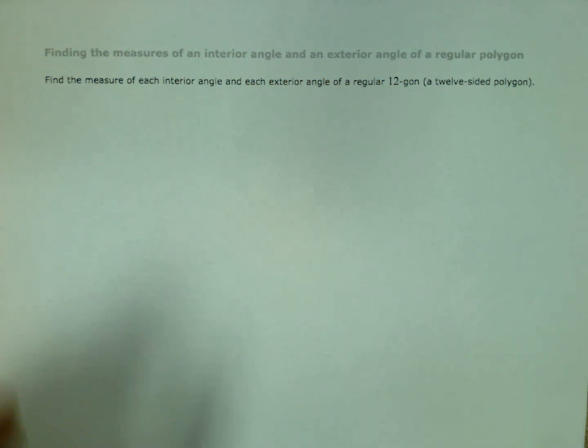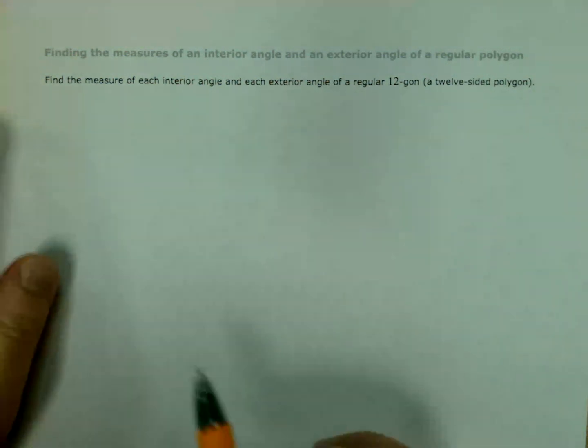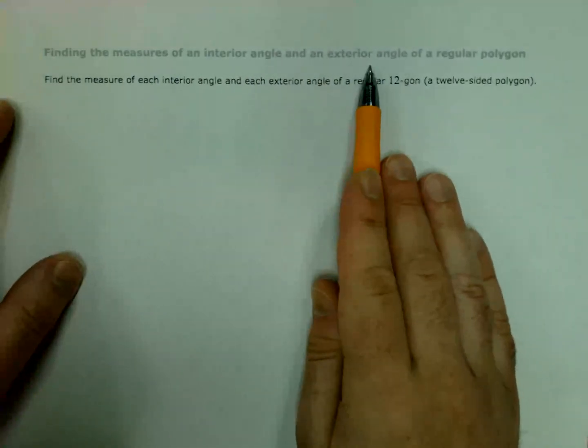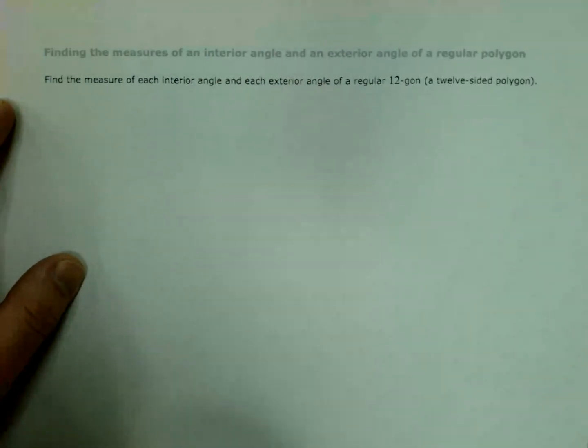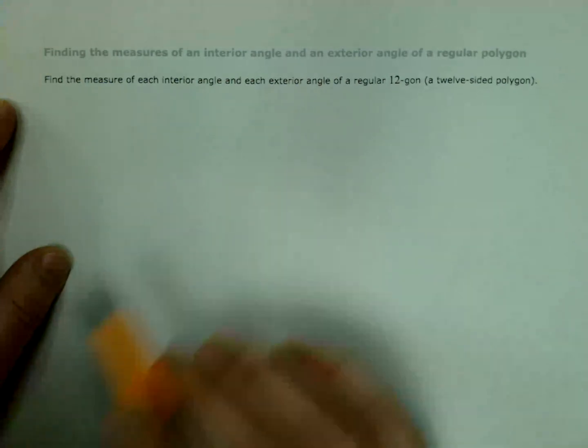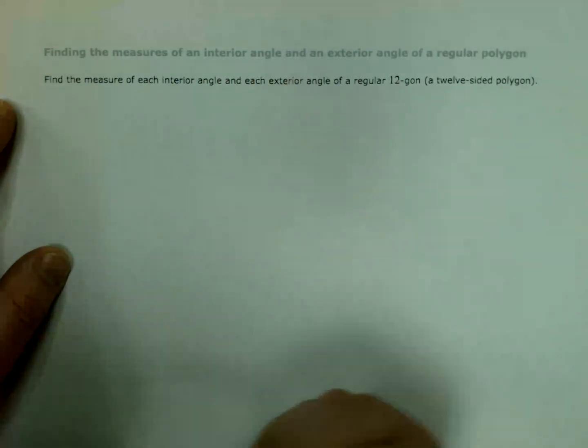Bowman. Today we're going to look at the ALEKS topic, finding the measures of an interior angle and an exterior angle of a regular polygon. So, remember an exterior angle is just the supplemental part of one of the interior angles. So we're going to find the interior angle first and then work our way to the exterior angle.